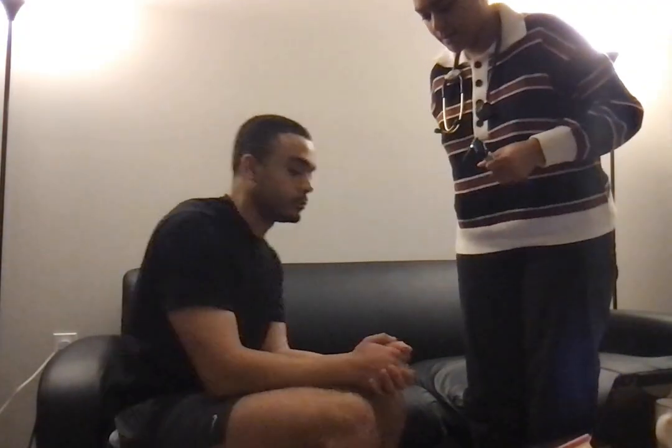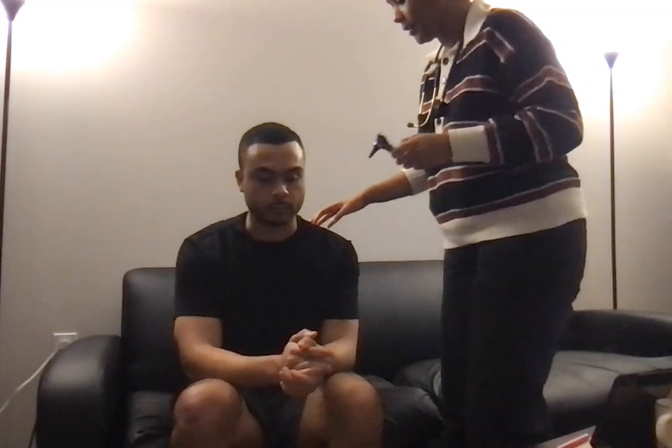Okay, and now I'm going to be using the otoscope with the light. I'm going to be checking their ears. Now when checking their tympanic membrane, for adults, you're going to pull their ear up and back, and for children, you're going to pull it down and back. So we have the light on here, and yep, that's good, thank you.